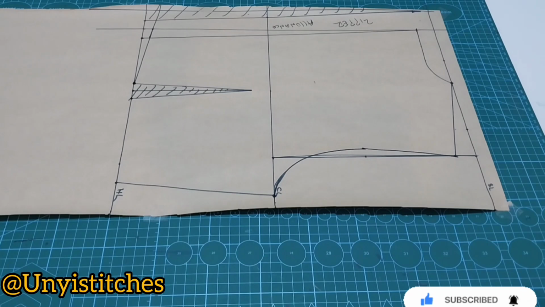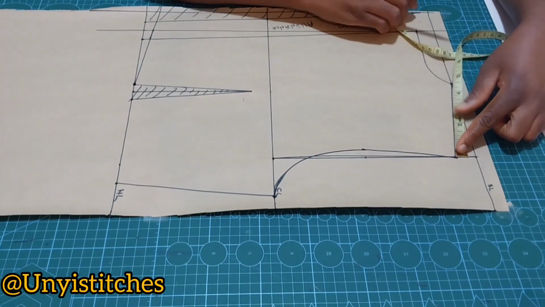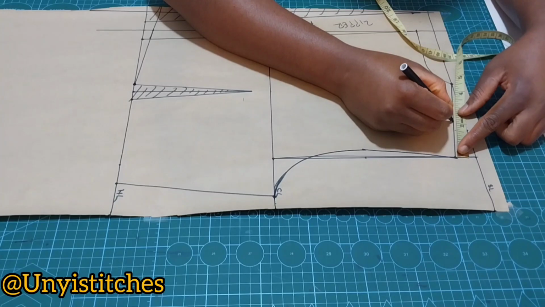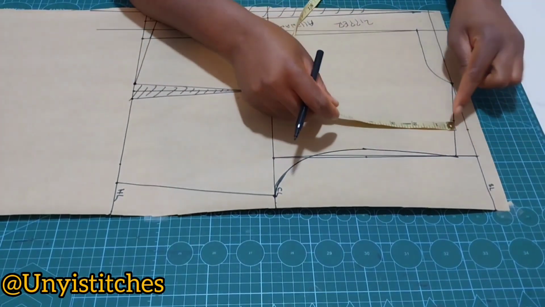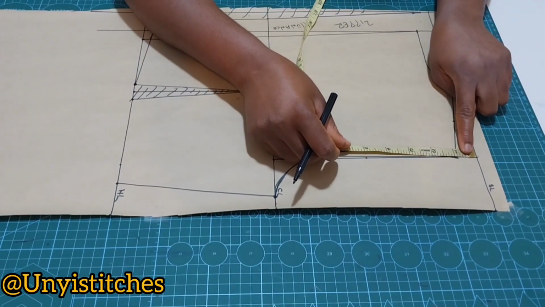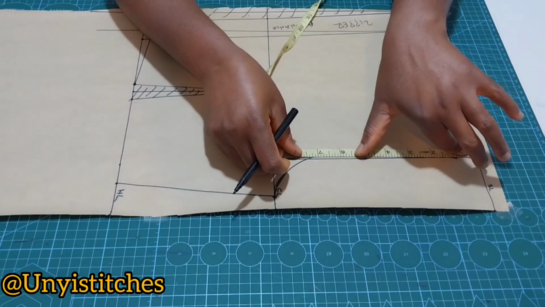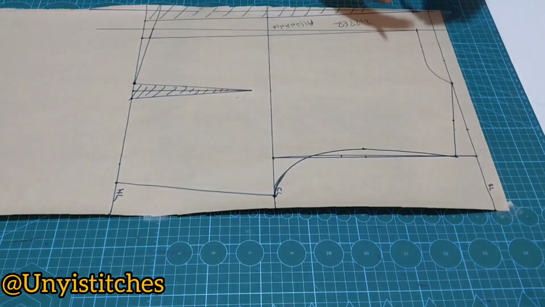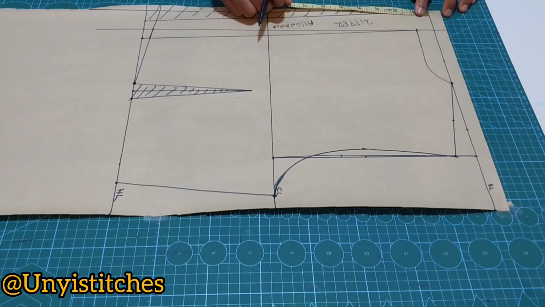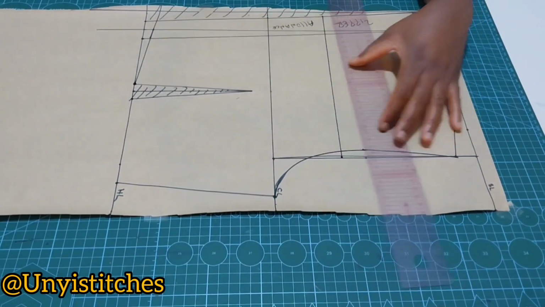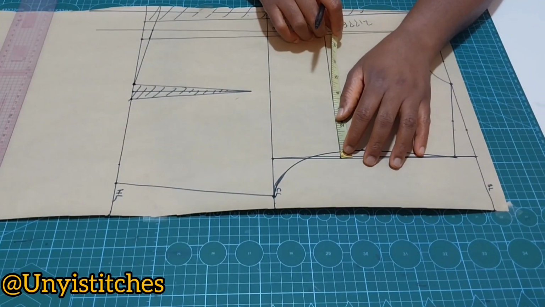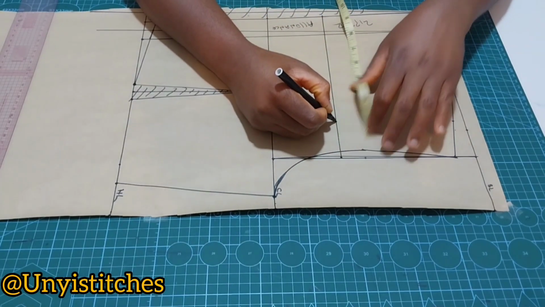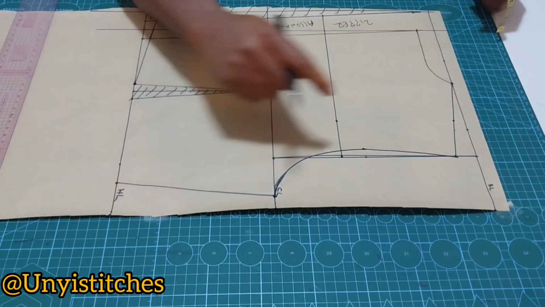So to draw my style line for the back pattern, I'm going to mark the same 2 inches as I did for my front. Then from my shoulder line, I'm going to come down by 6 inches, the same way we did for the front. On that line, I'm going to mark 2 inches. Then I'm going to connect it to the 2 inches on the shoulder line.